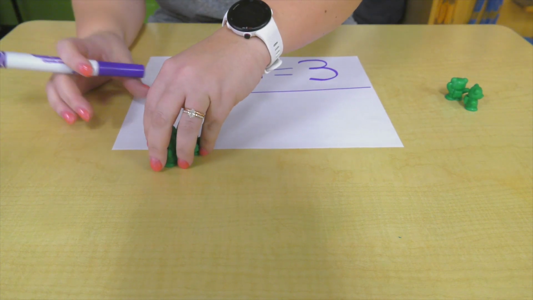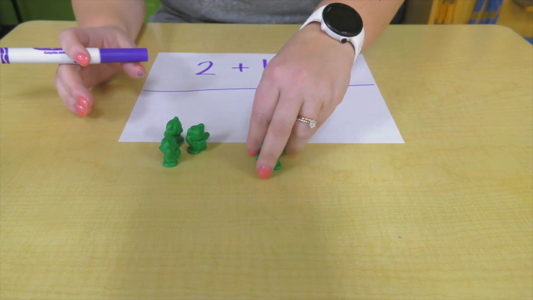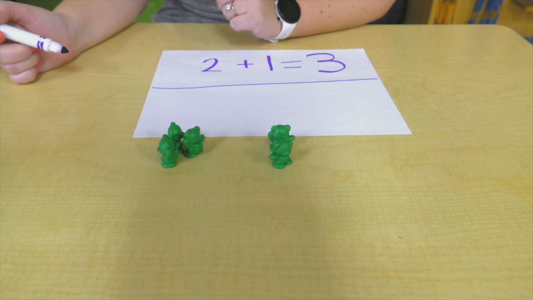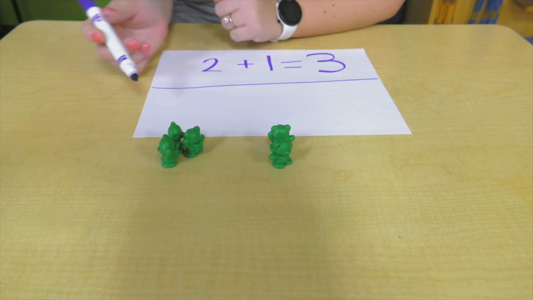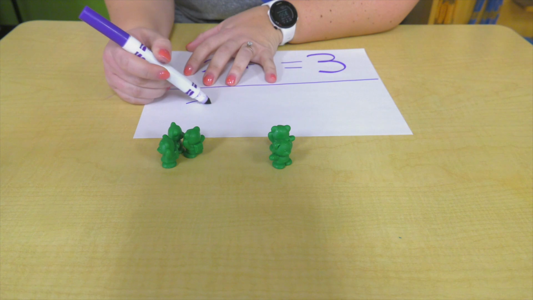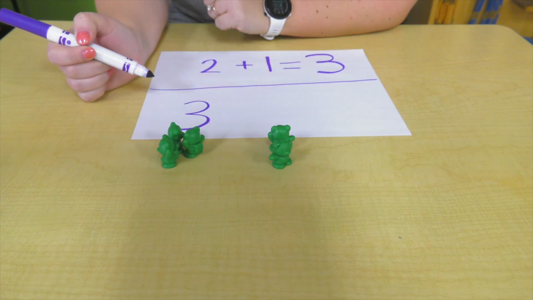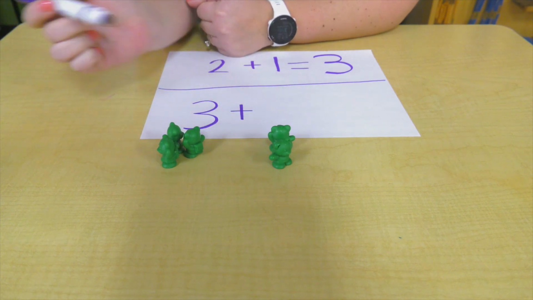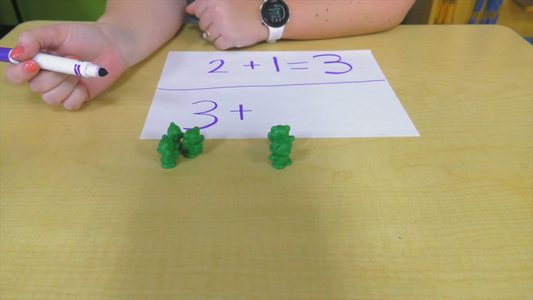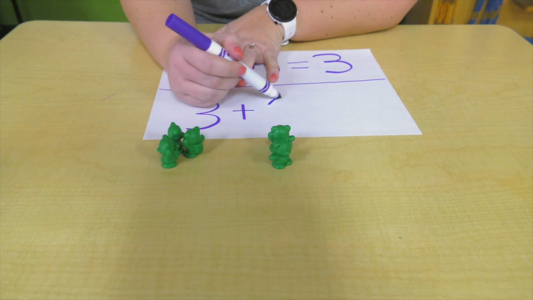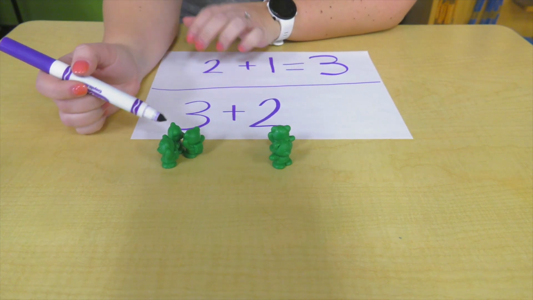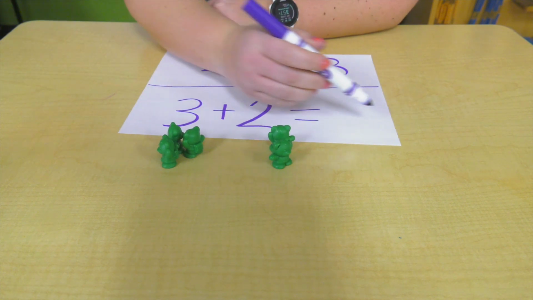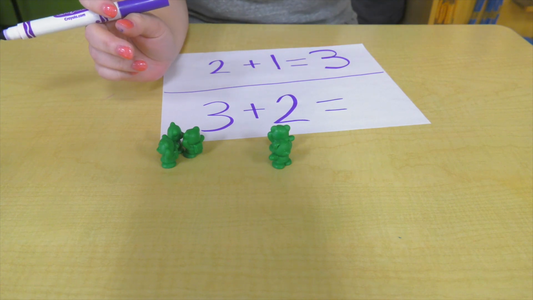I have 3 bears and 2 more. I want to know the answer to 3 plus 2. Let's first write our equation. So we have 3 plus, I need to put my plus symbol in. And how many bears were in our other group? That's right, 2 bears were in our other group. So we have 3 plus 2. We draw our equal sign. And now we need to find out how many bears we have in all.